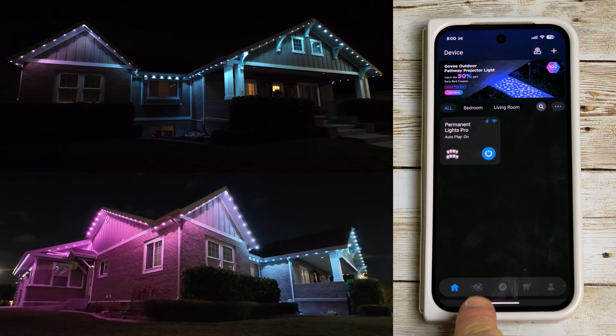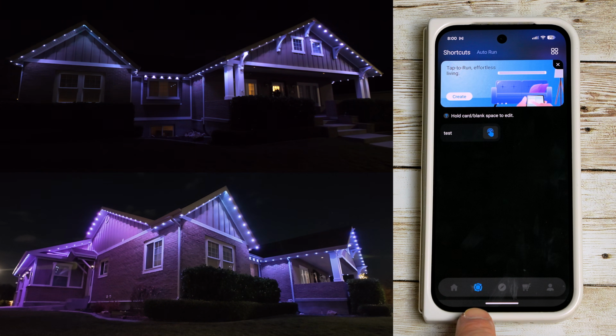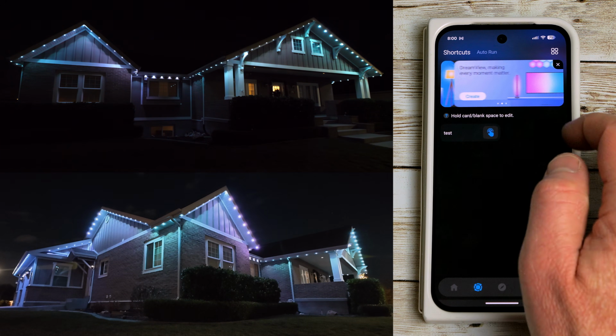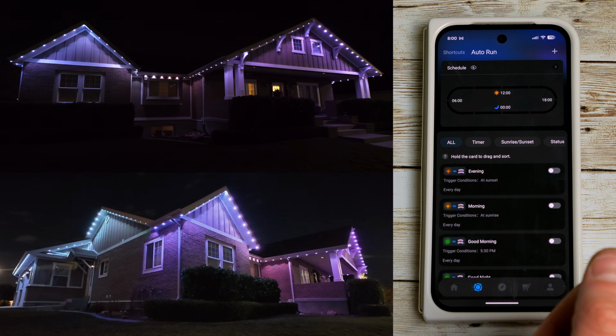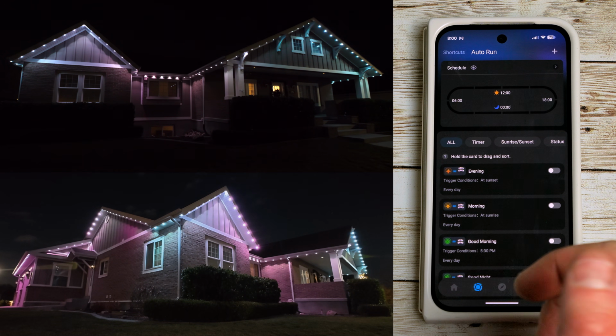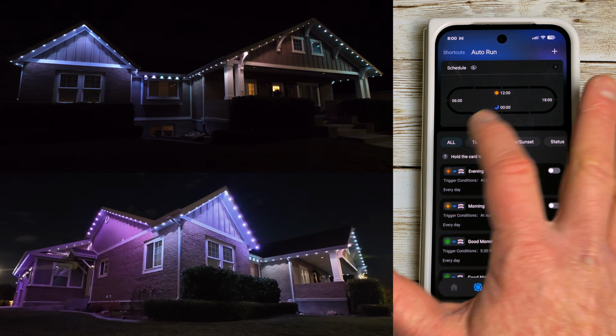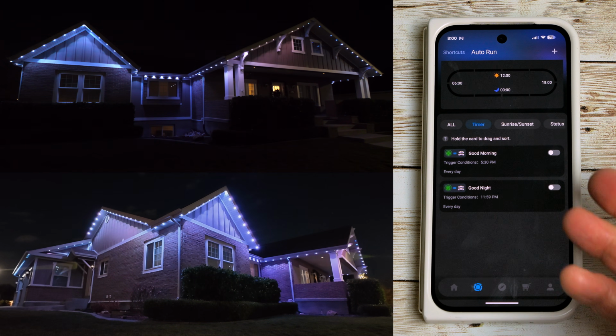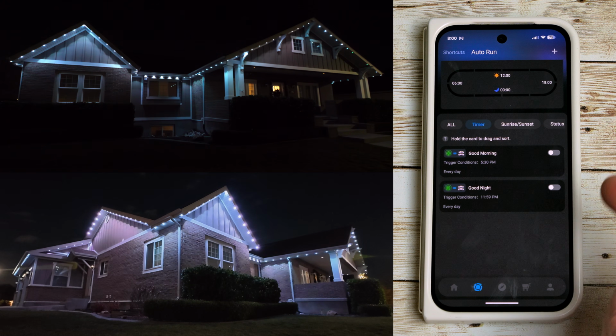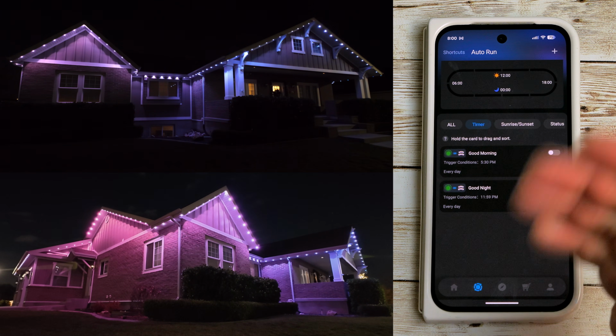So if we go into this tab right here, which is the kind of shortcuts tab, we have this auto run option. And under auto run, you can do more advanced automations like sunset and sunrise and certain times of the year. So here we have timer, that we've kind of already seen how that works, that we have set. That's already working from the main page.